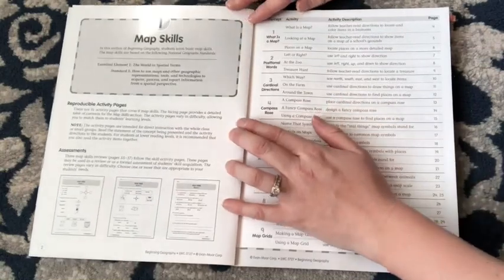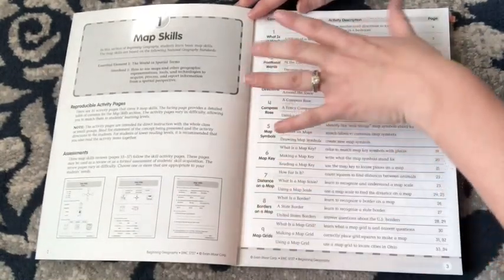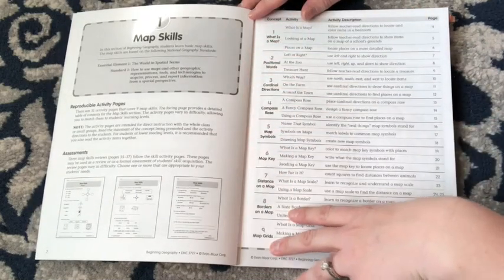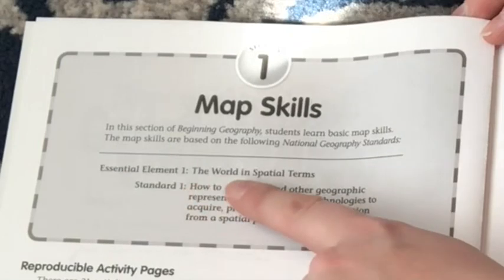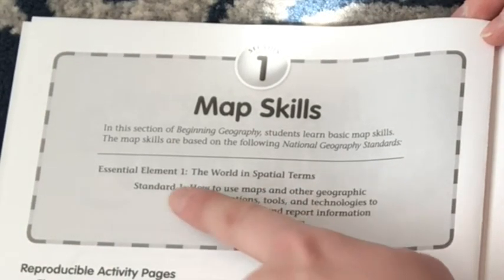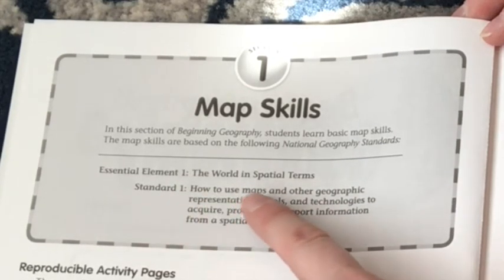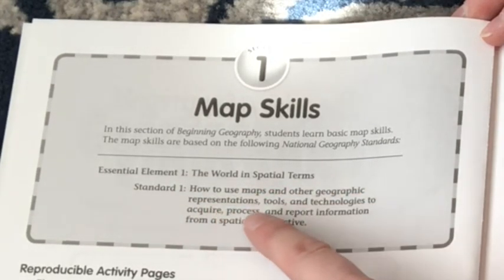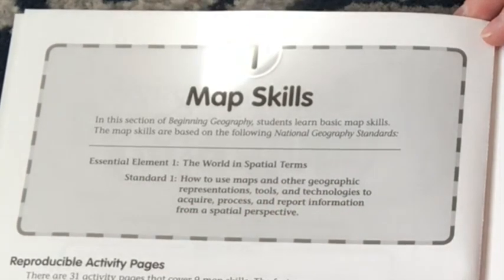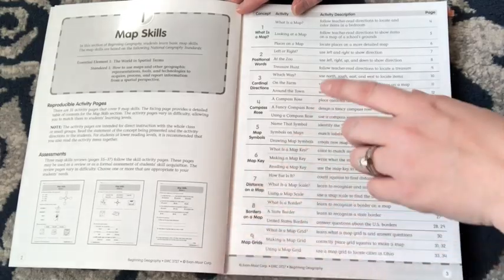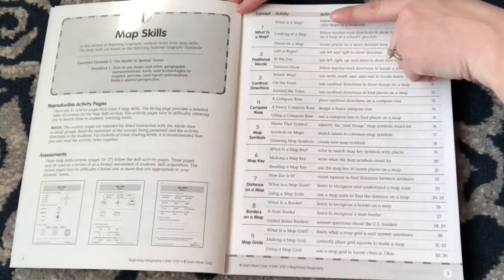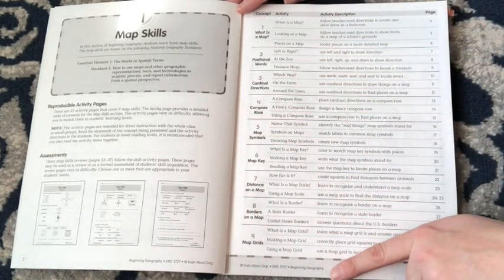So each of those 3 main sections are going to be divided up like this. Your opening section is going to be kind of an overview. So you have what the element is, the world in spatial terms, and this is the standard that it's going to cover: how to use maps and other geographic representations, tools, and technologies to acquire, process, and report information from a spatial perspective. Okay? There's reproducible pages, it comes with assessments, and then these are the activities that you're going to get.